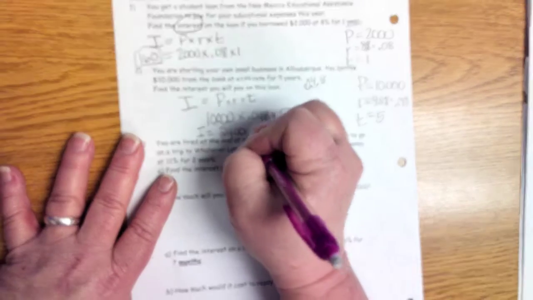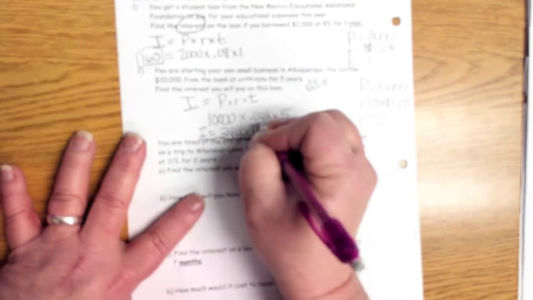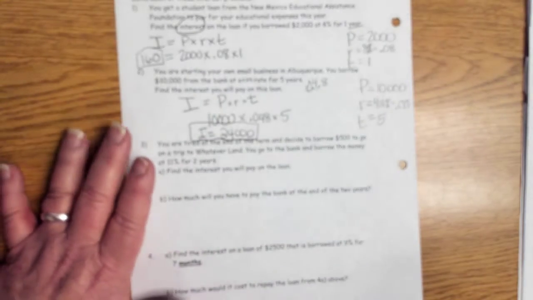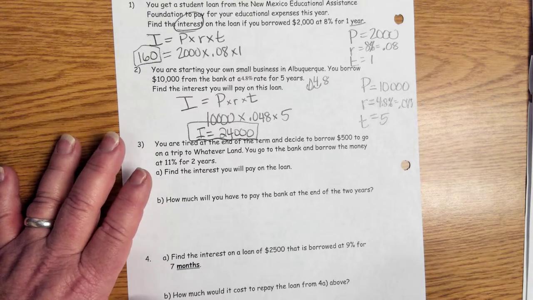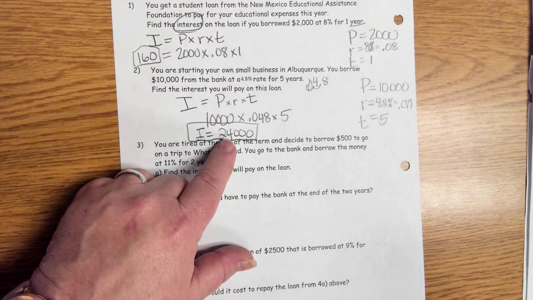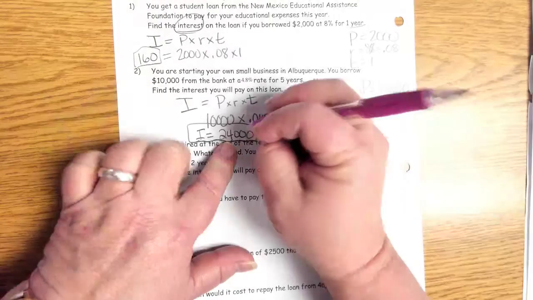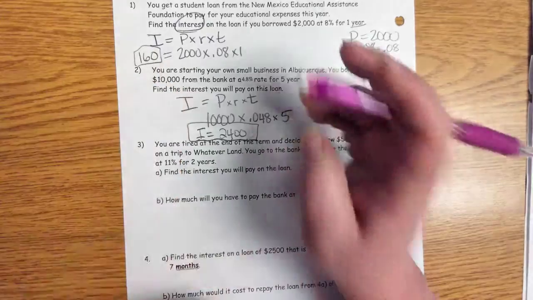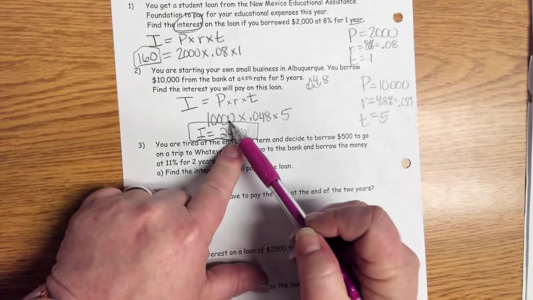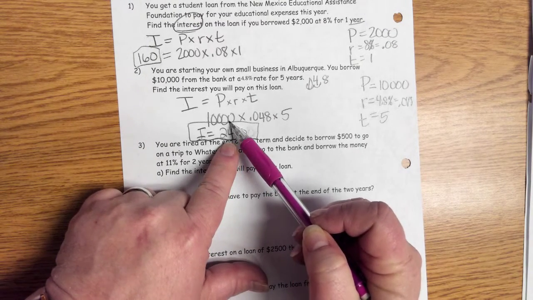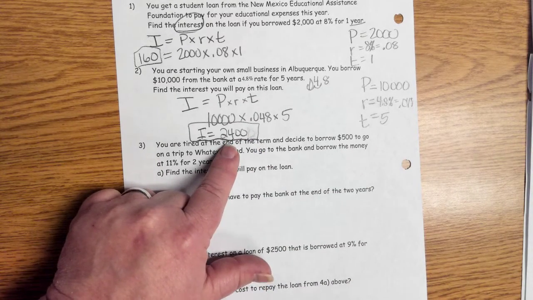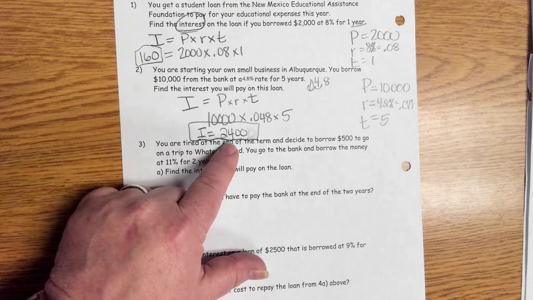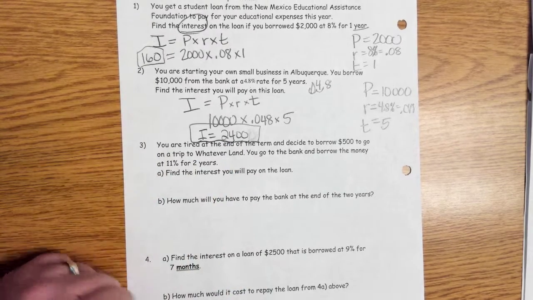So I equals 2,400. Remember I said earlier, what would be the account balance to this loan? What would you do? You take your interest, which is, oh gosh, I wrote 24,000. It's 2,400, and you add it to the 10,000. So if you had to find out how much you have to repay that person for borrowing the 10,000, you would be repaying $12,400.